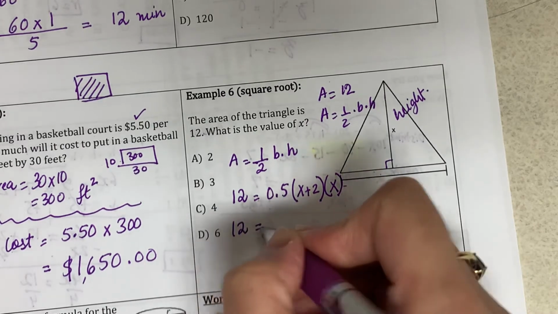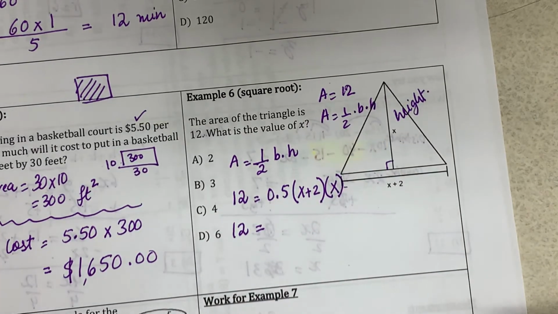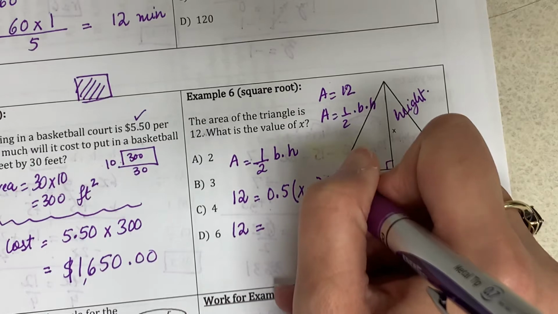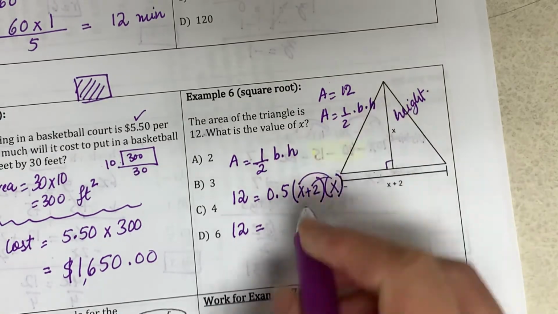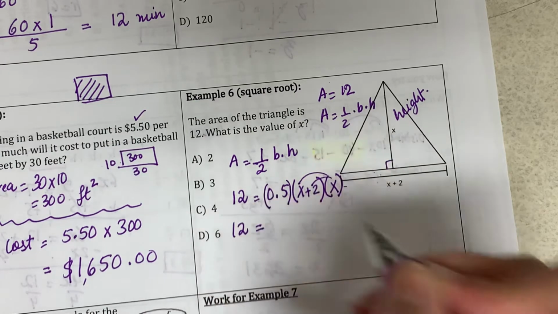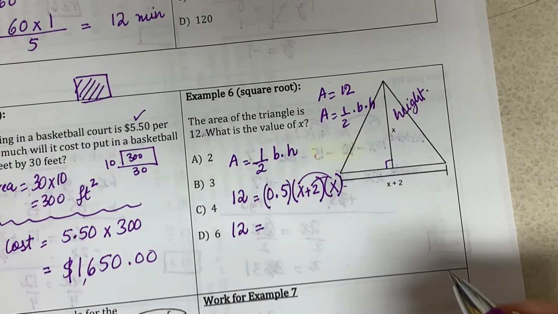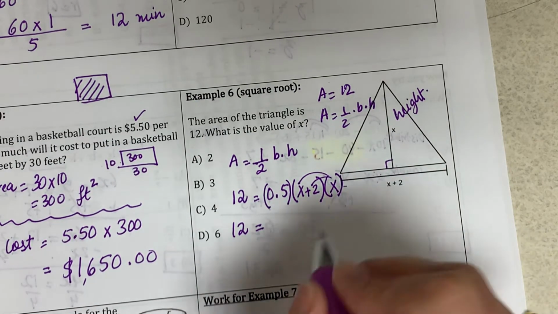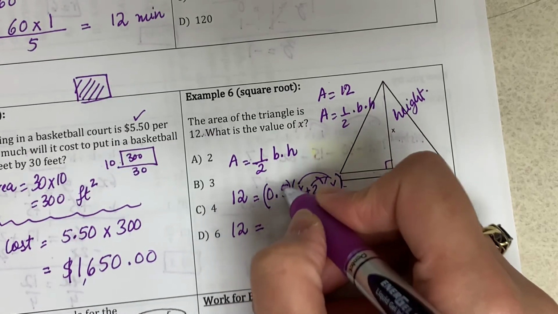Okay, I'm going to have some steps over here. I have to multiply this first, and then I have to multiply the remaining step with 0.5. Actually, I'm not going to multiply by 0.5. Let's keep it as 1/2.